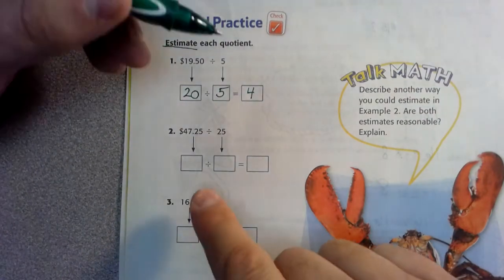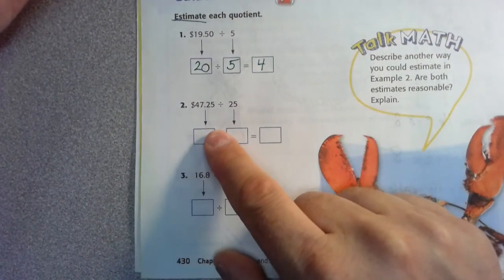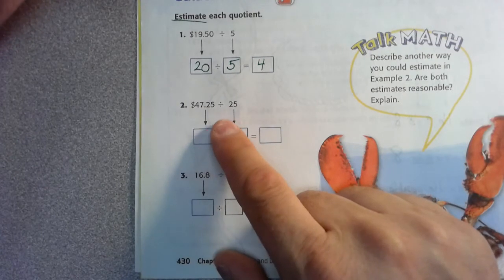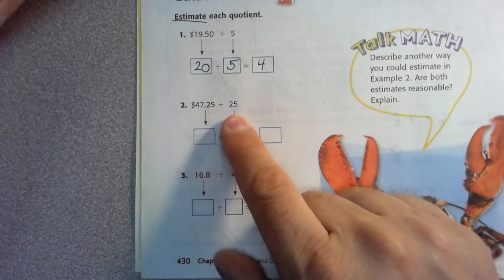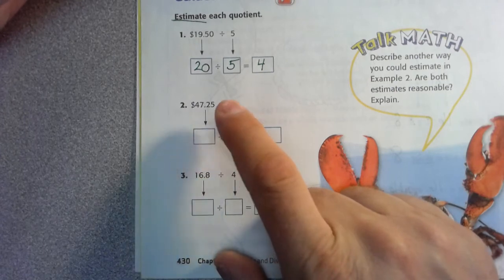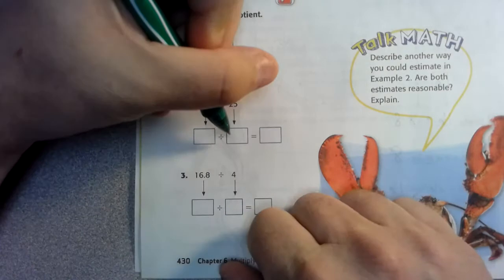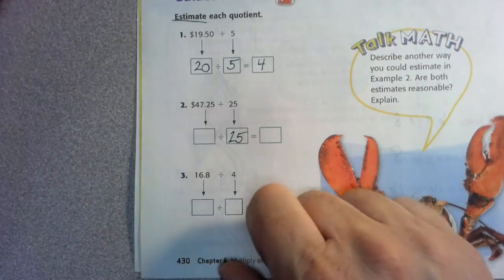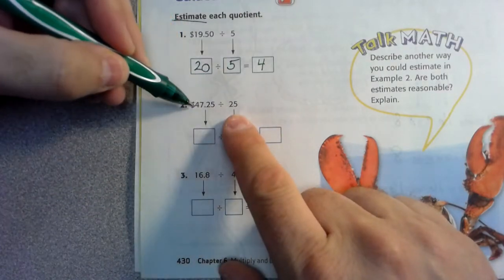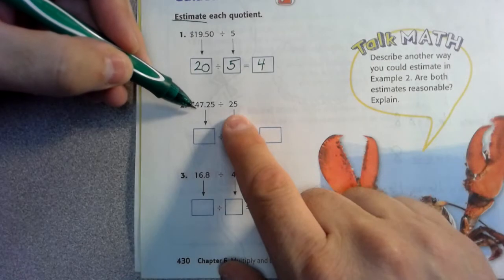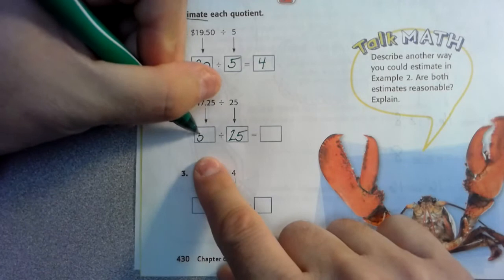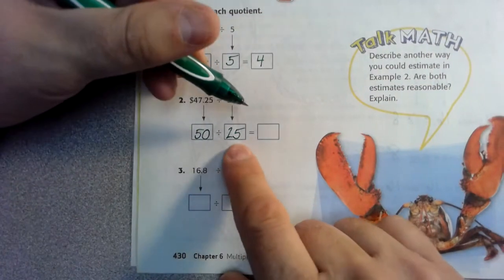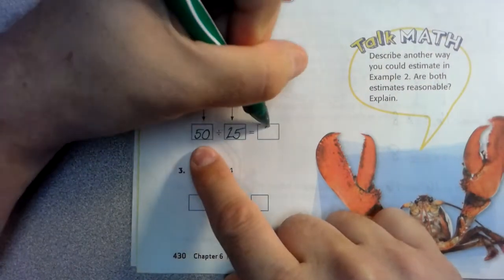Okay, 4. This one right here, $47.25 divided by 25. Now we've got a big number right here, right? So now we're going to use compatible numbers again. I wouldn't change this 25 to anything. I'd just keep that. But I want to say, 25 doesn't go into 47, but it does go pretty close into what? Hopefully you would see pretty close to 50, because how many quarters are in 50 cents? 2.